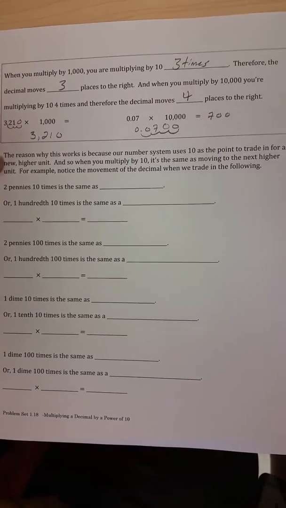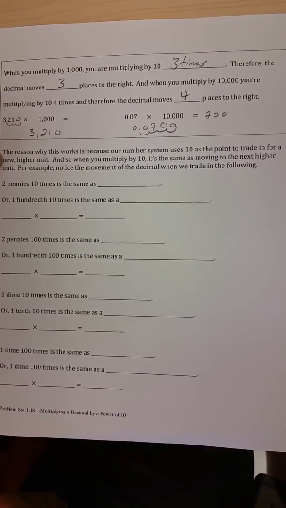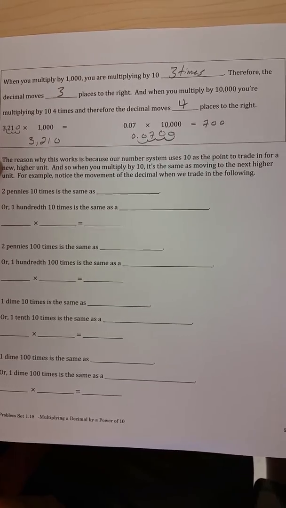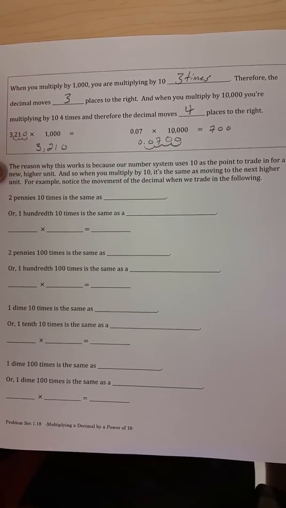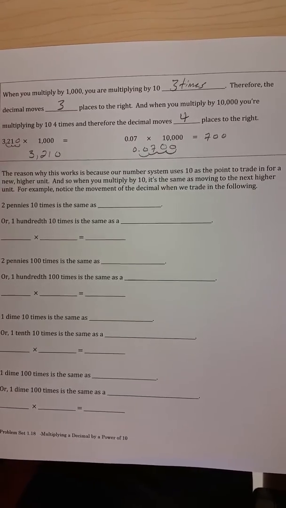You can think about this the same way that you think about money. The reason why this works, and I'm going to read this, please track while I read, is because our number system uses 10 as the point to trade in for a new higher unit. So when you multiply by 10, it's the same as moving to the next higher unit. For example, notice the movement of the decimal when we trade in the following.